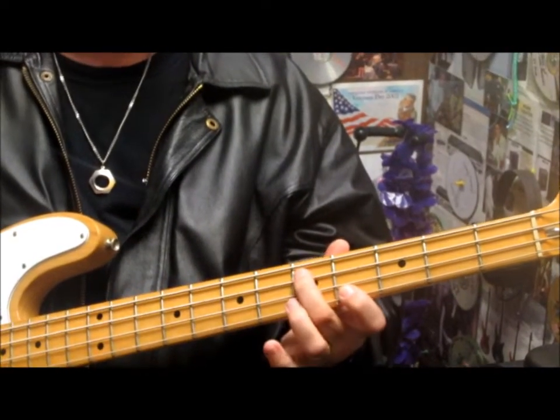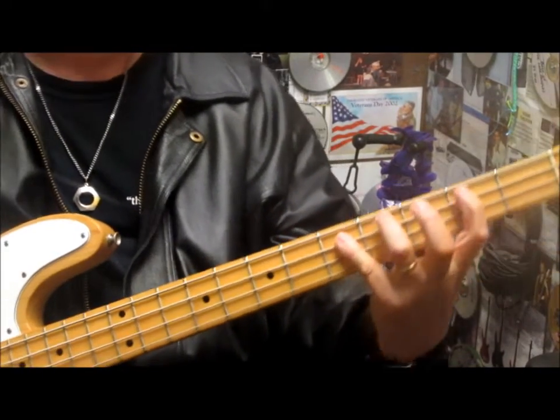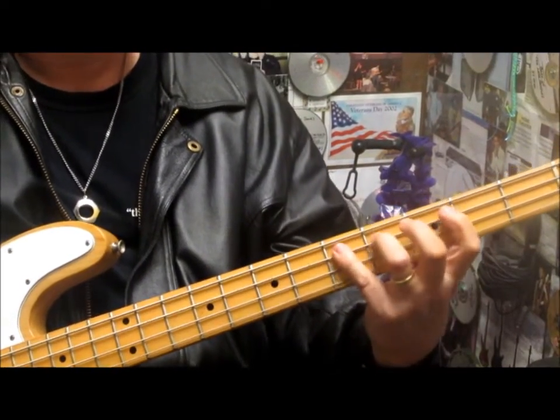Now you got your 6 here, the B. Take that 6 and move it down here. Here's your root, here's your 6. That's what a major 6 below the root looks like.